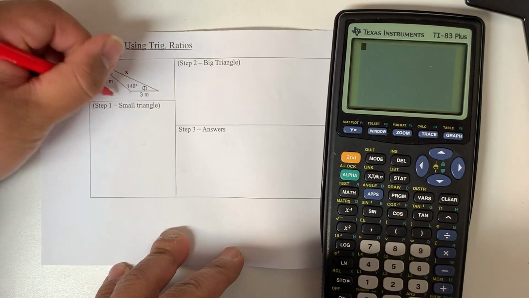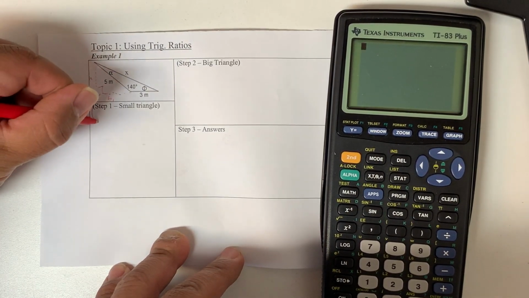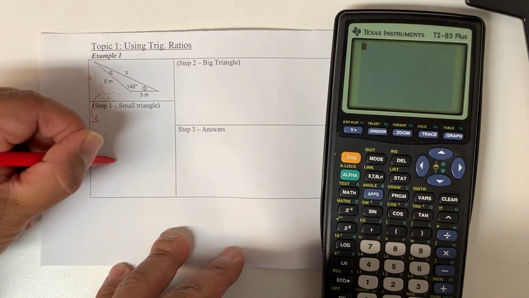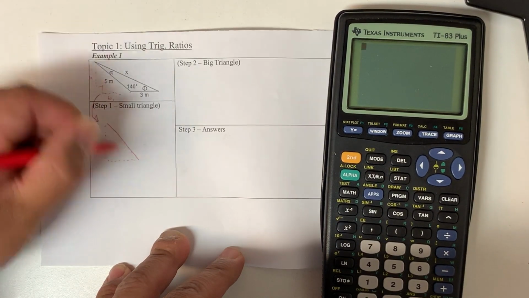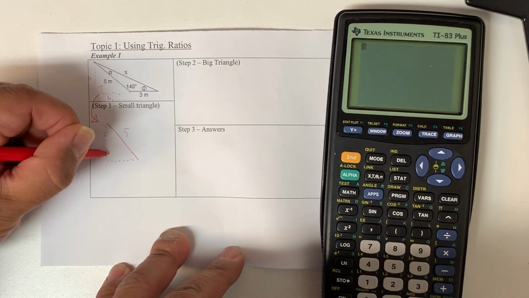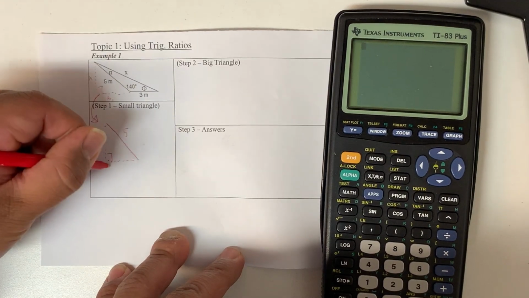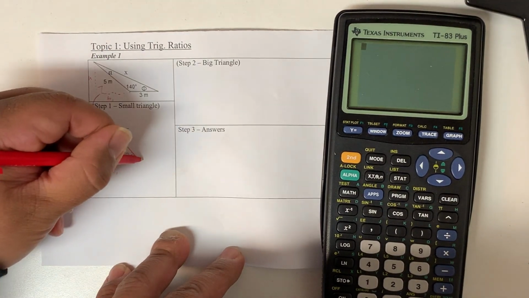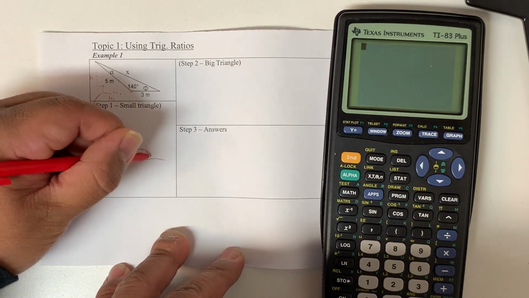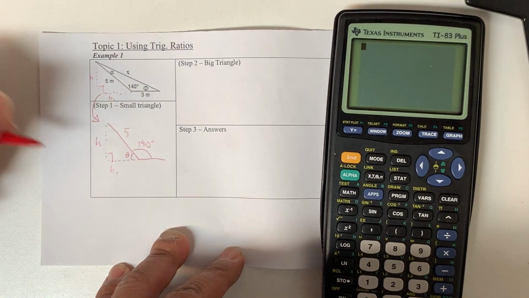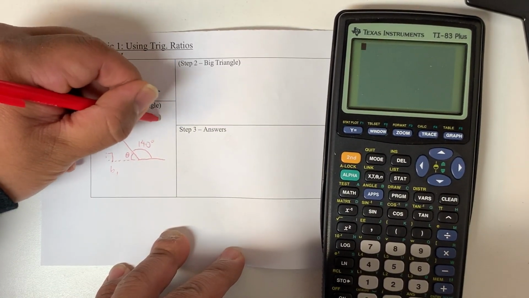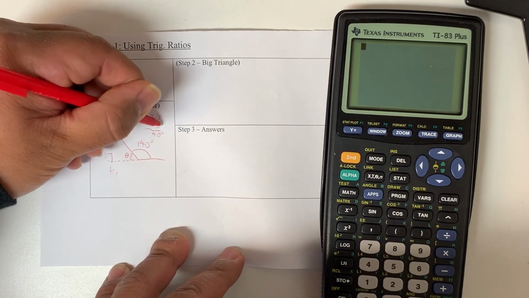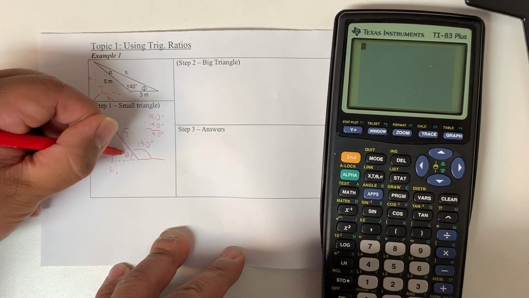We're going to call this H, and we're going to call this B1. I'm going to go ahead and draw that down here in the step 1 small triangle area. That length right there is that 5. We have your right angle. This is H. This is B1. Right here we're going to call theta. And that theta is the outer angle of this angle 140. Since it's a straight line, to find theta you just subtract from 180. And therefore theta has to be 40 degrees. So theta equals 40 degrees.